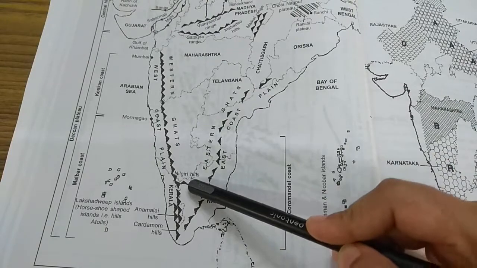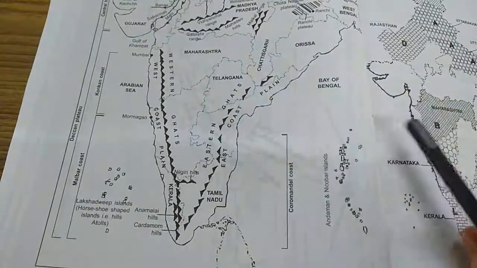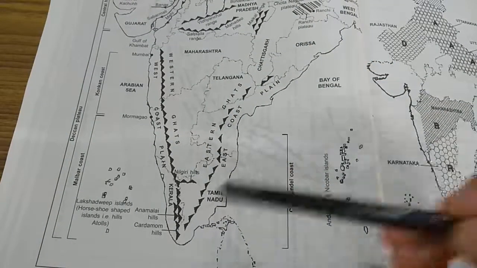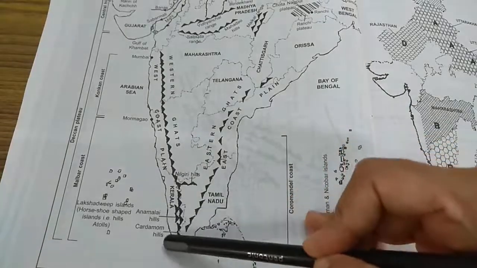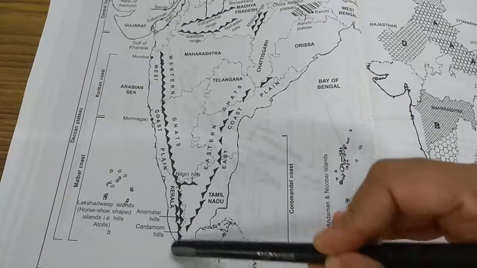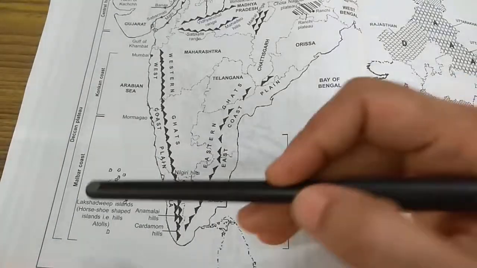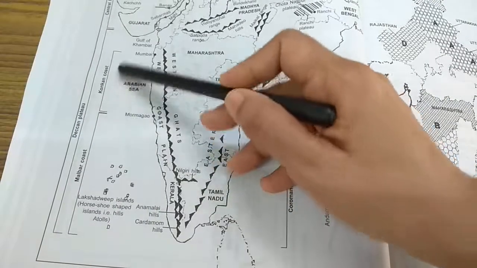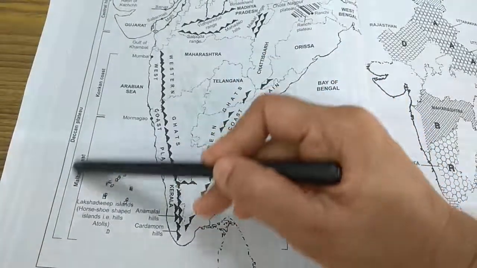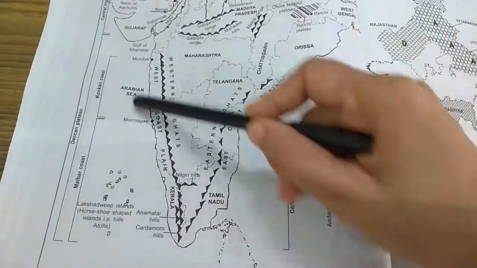In Maharashtra and Karnataka, what is it called? As the Sahyadri mountain. Annamalai Hills and the Cardamom Hills are known as such in Kerala and Tamil Nadu. See the Malabar coast over here, Deccan Plateau, Malabar coast. This is the Arabian Ocean.